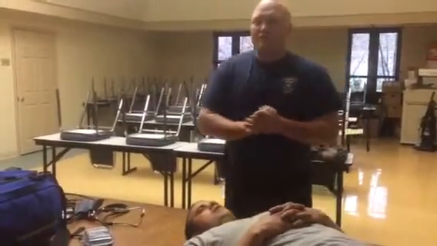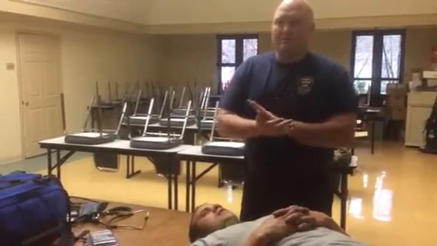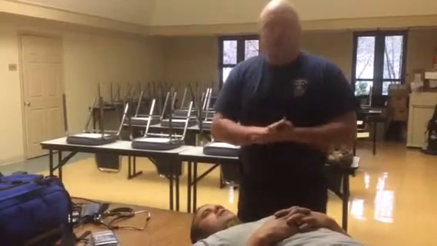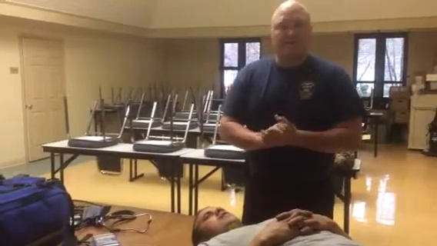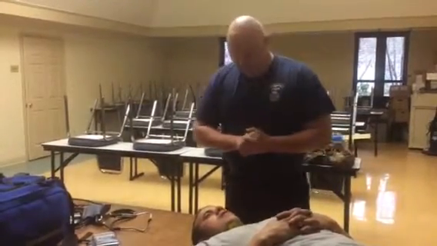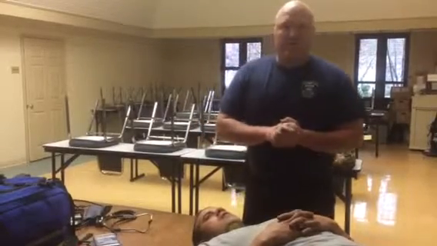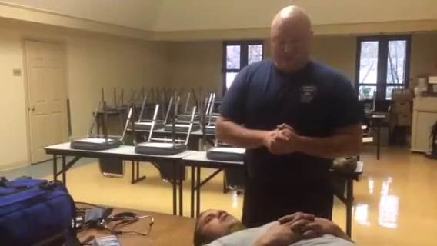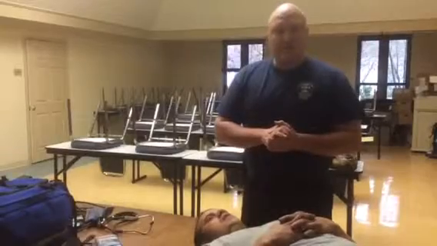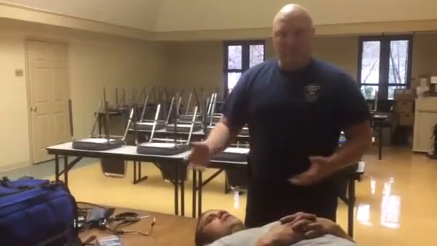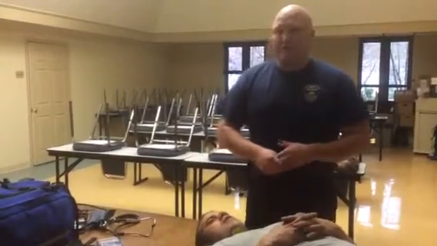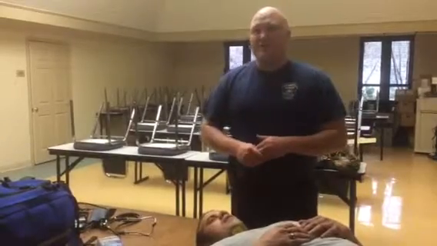So what we're going to go over now is the assessment for an unconscious, unresponsive trauma patient. There's a lot of different routes you can go on the assessments. You know, there's a lot of different patients you're going to experience: unresponsive, responsive, trauma, medical. But what we're going to go over is the trauma unresponsive section.